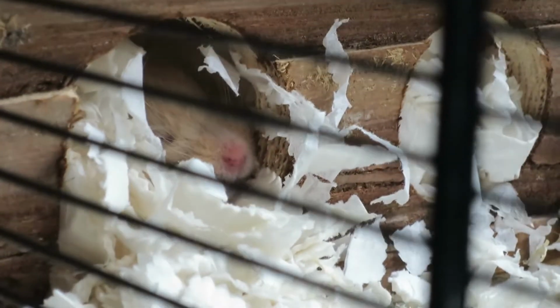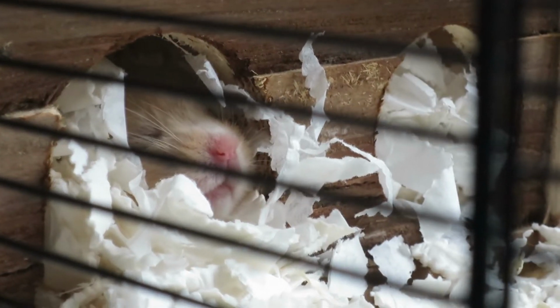I'm going to try and film Graham here without waking her up because she looks so cute. If I continue to talk, she may... There we go, I literally continued to talk there. Look how cute she looks. Oh, Graham. Oh, Graham, no. She looks so cute.